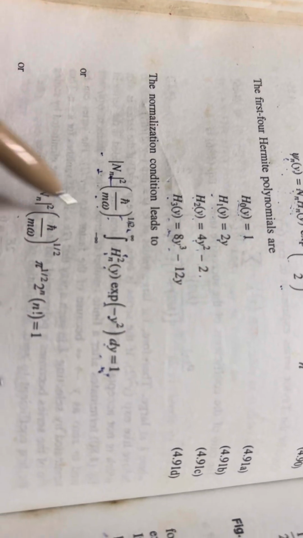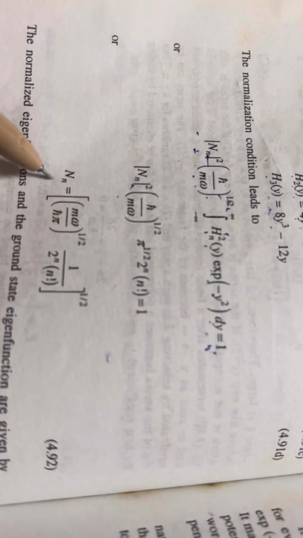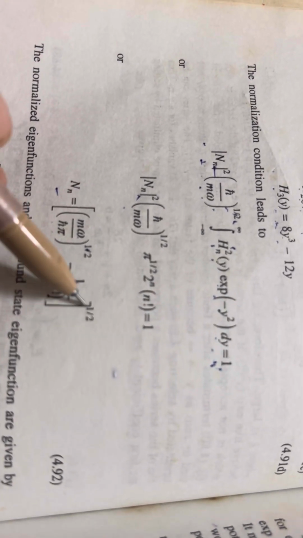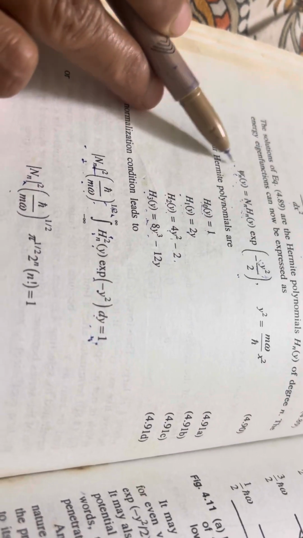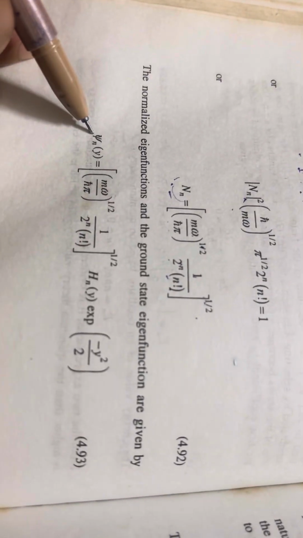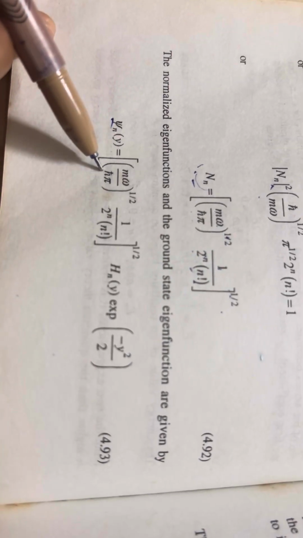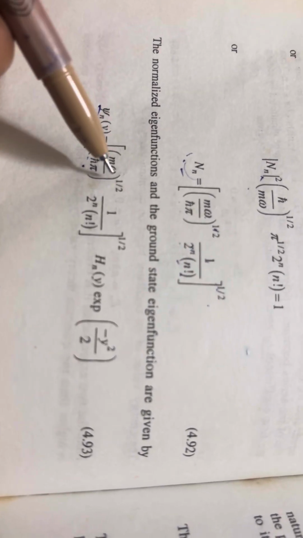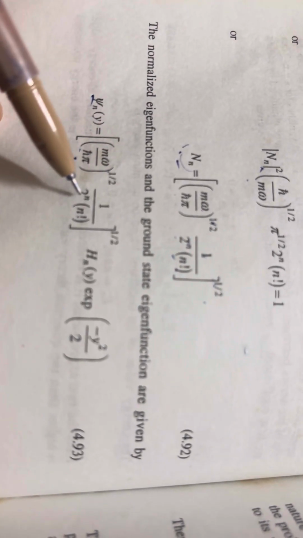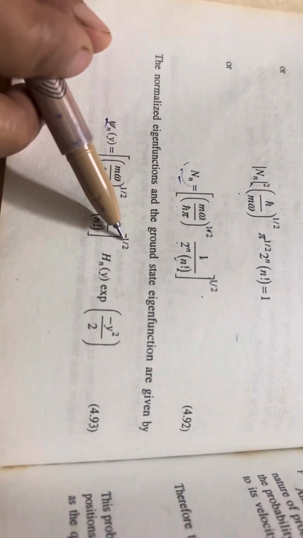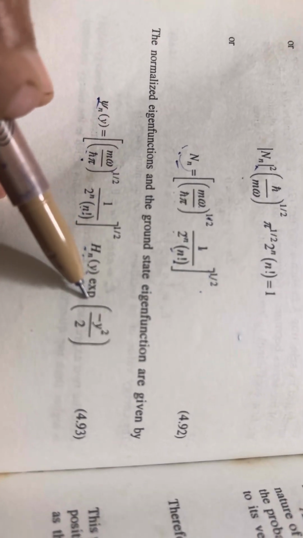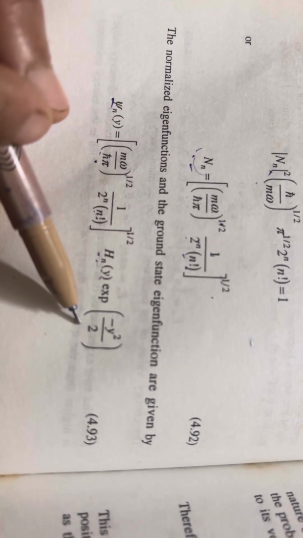Okay. So on solving, you will get Nn equals m omega by h cut pi whole power 1 by 2, 1 by 2 power n factorial whole power 1 by 2. On substituting the Nn value in the above equation, you will get psi n of y equals m omega by h cut pi whole power 1 by 2, 1 by 2 power n factorial whole power 1 by 2, into Hn of y exponential of minus y square by 2.